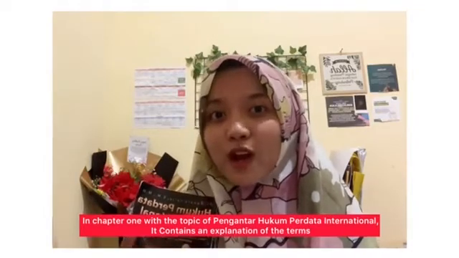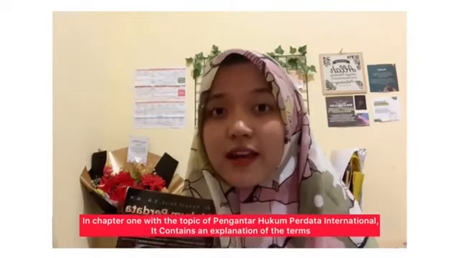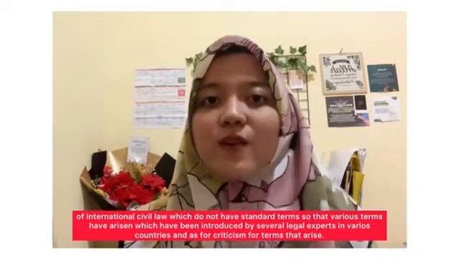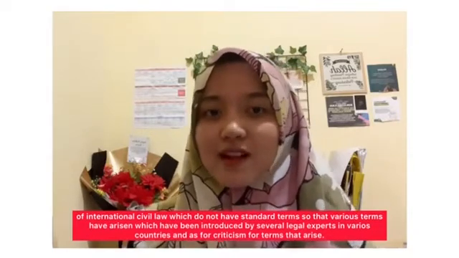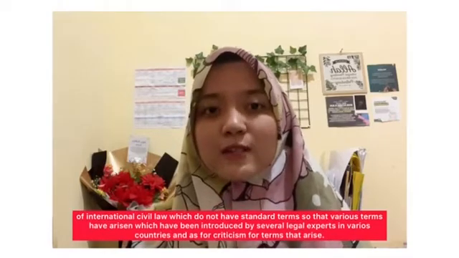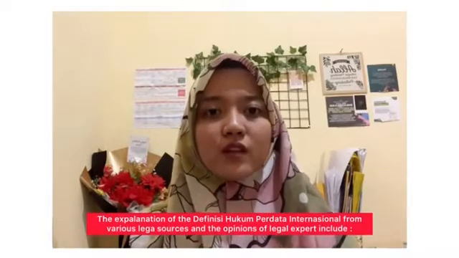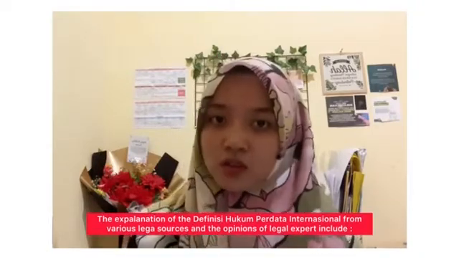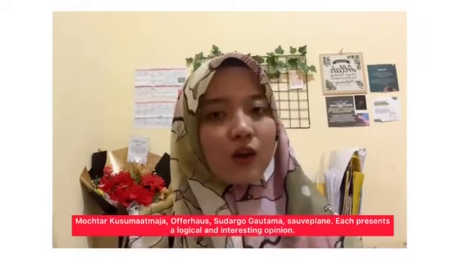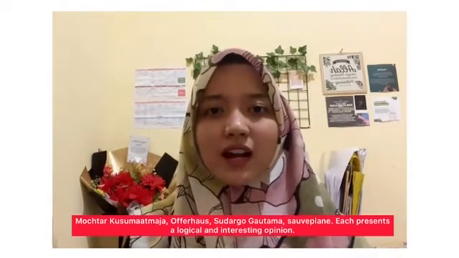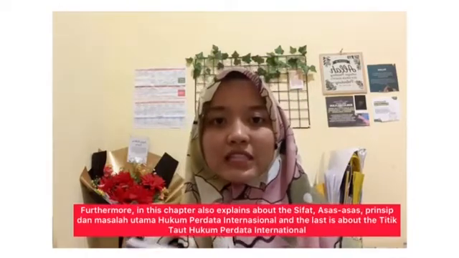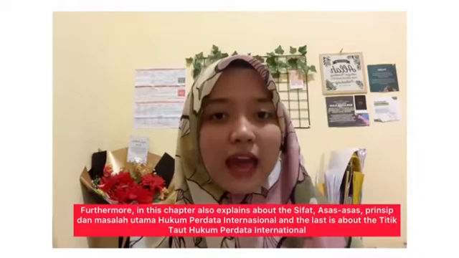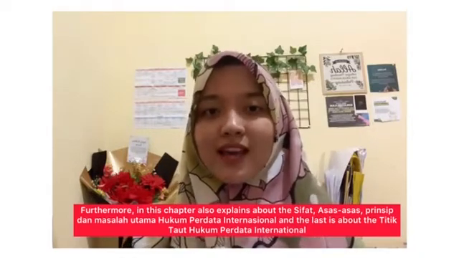In Chapter 1, with the topic of Pengantar Hukum Perdata Internasional, it contains an explanation of the term international civil law, which doesn't have standard terms, so various terms have arisen which have been introduced by several legal experts in various countries and asked for criticism for terms that arise. The explanation of the definition of Hukum Perdata Internasional from various legal sources and the opinions of legal experts include Mochtar Kusumaatmadja, Van Hoogstraten, Sudargo Gautama, and Sunaryati Hartono, each presenting a logical and interesting opinion. Furthermore, the chapter also explains the nature, principles, and main problems of international civil law, and the last is about the titik taut of international civil law.